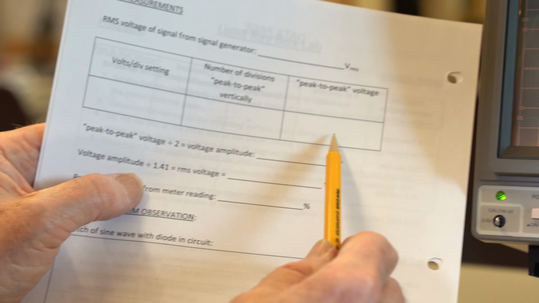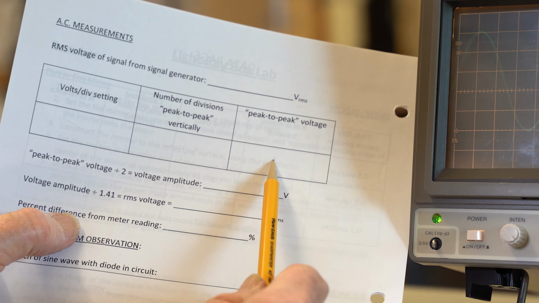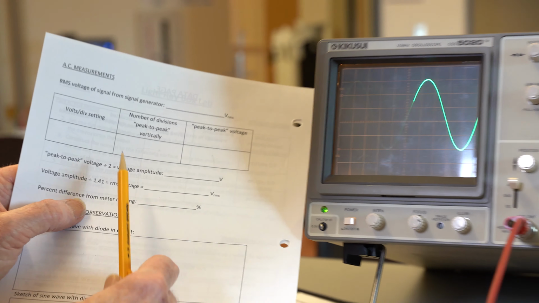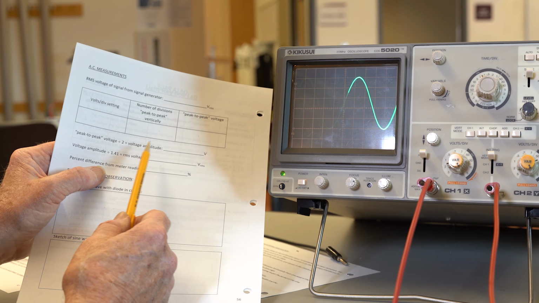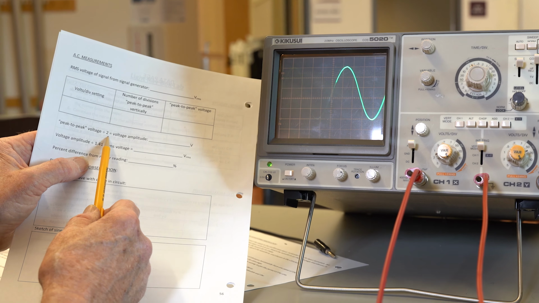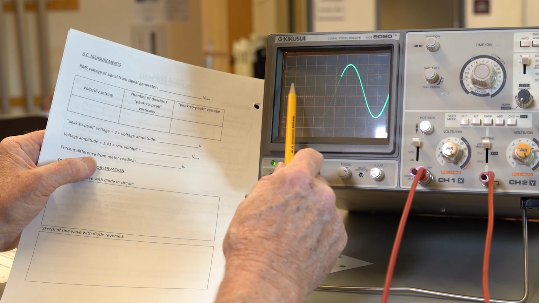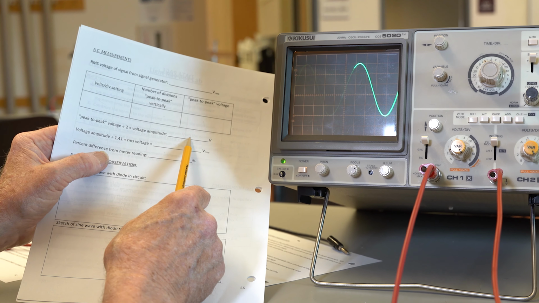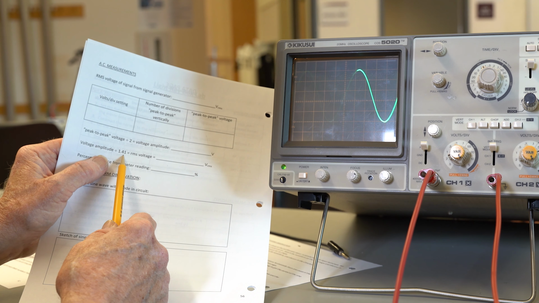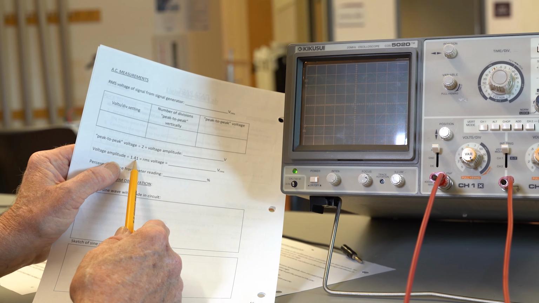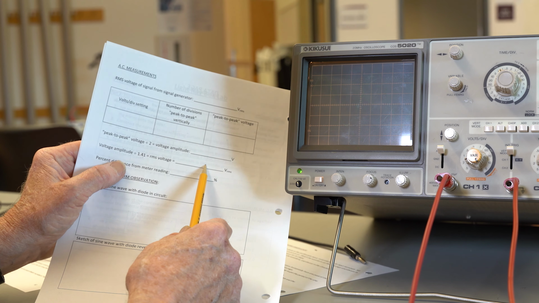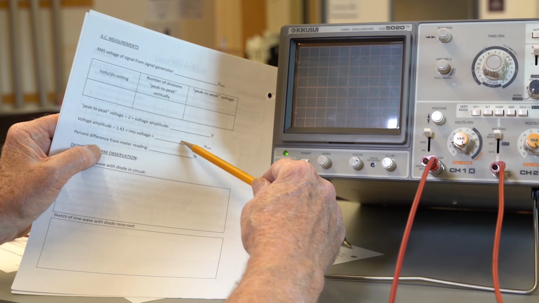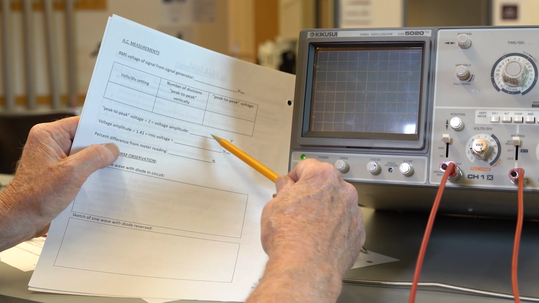Now remember, that's peak-to-peak voltage. What we want to do is find the RMS voltage so we can compare with the voltmeter reading. To get from the peak-to-peak to the RMS, first we divide by 2, because the amplitude is defined as from 0 to the peak, not from peak to peak. And we take that and divide by 1.41, which is the square root of 2, to get the RMS voltage. Then you compare that RMS voltage with the one from the meter and get the percent difference between the two.